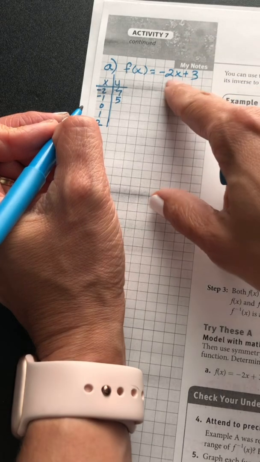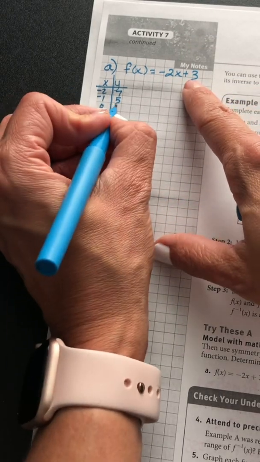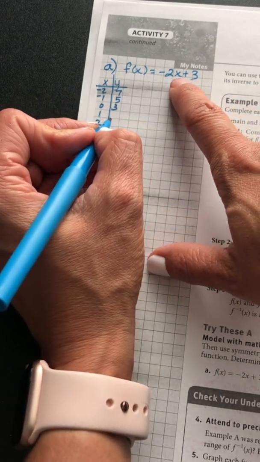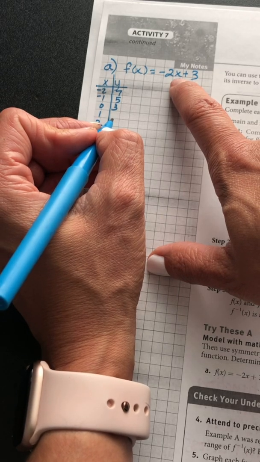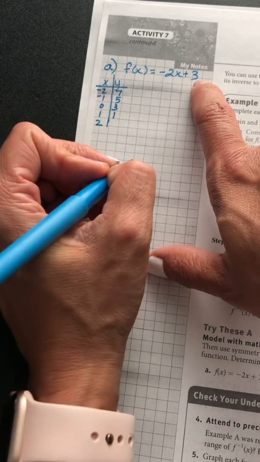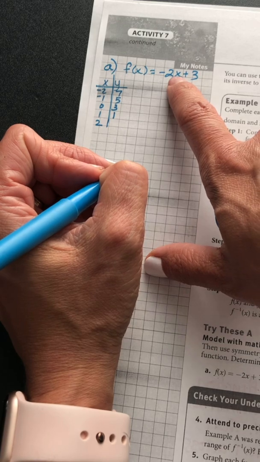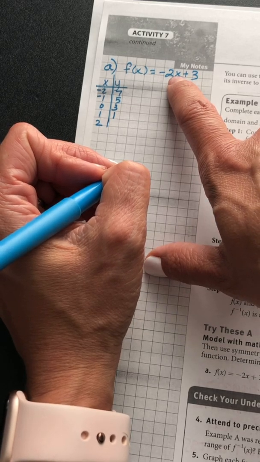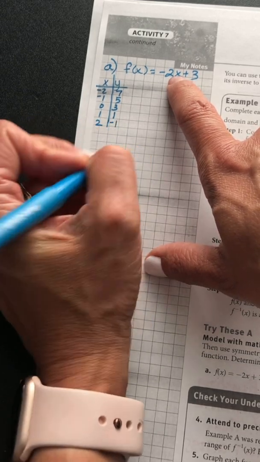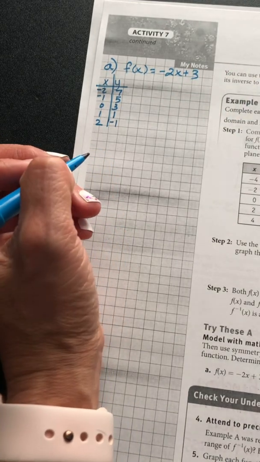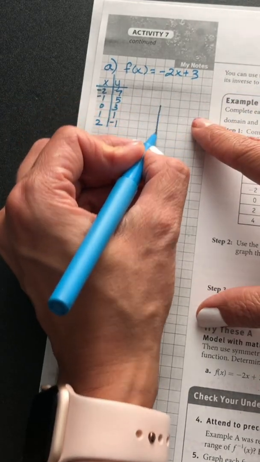If I plug in a 0, it wipes out that negative 2, so all I have left is a 3. If I plug in a 1, negative 2 times 1 is negative 2. Negative 2 plus 3 is 1. And if I plug in a 2, negative 2 times 2 is a negative 4. Negative 4 plus 3 is negative 1. Okay, so I have this table of values, and now let's go and graph.